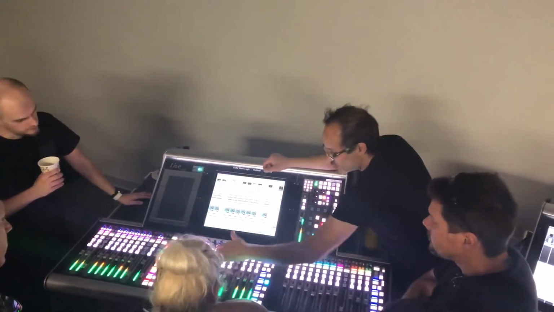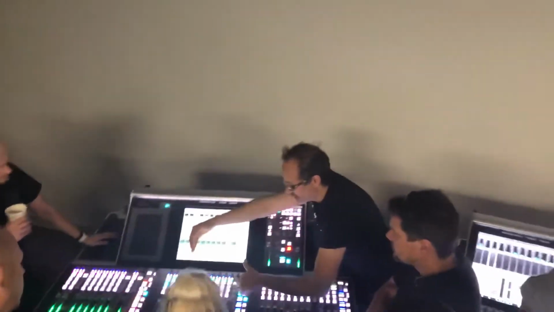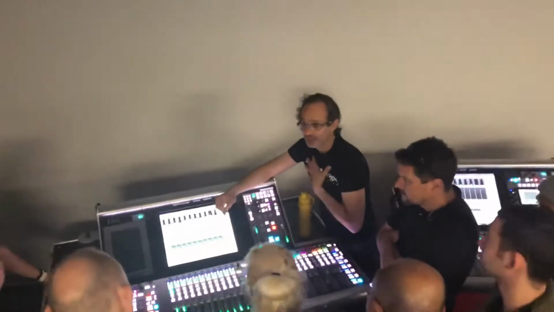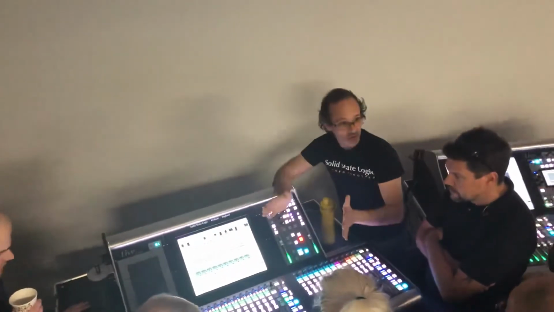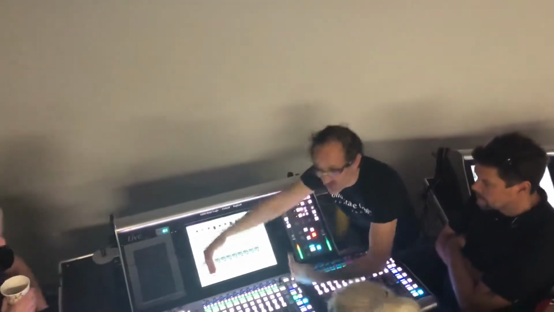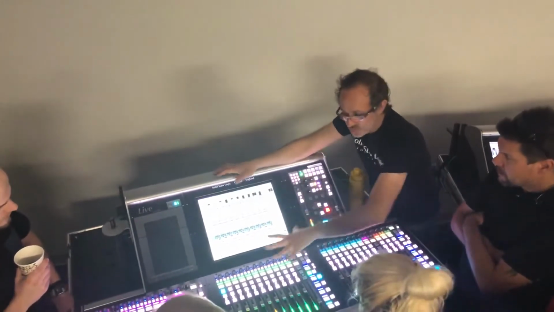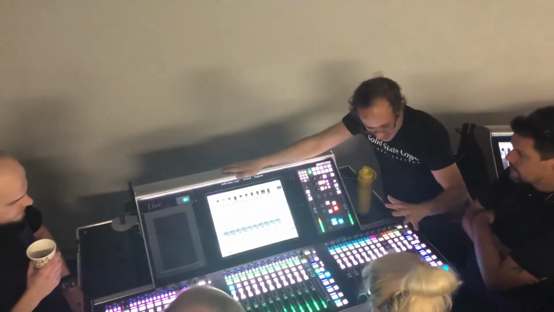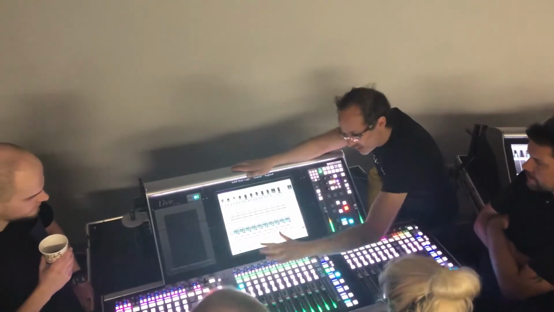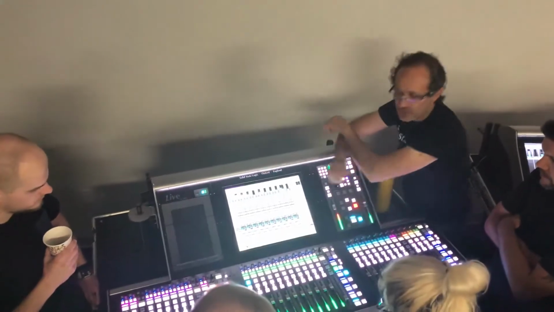I have my input channels aligned to the center screen. That's my way. My brain is very linear. I really like a lot to be underneath the screen, otherwise I can get lost. Okay? So that's why I'm staying right here. So I have a PA on my right, inputs to my center, and in-ears to my left.